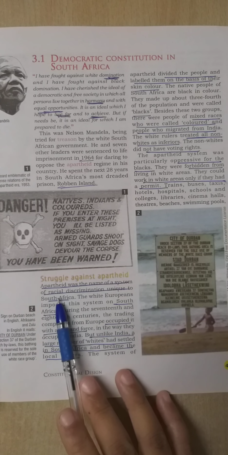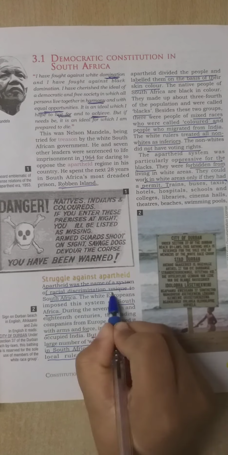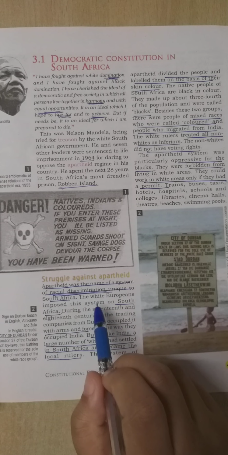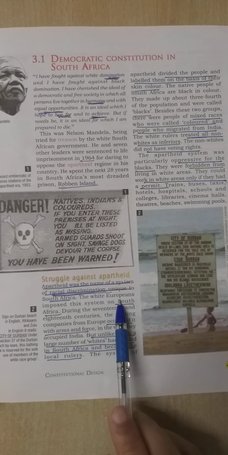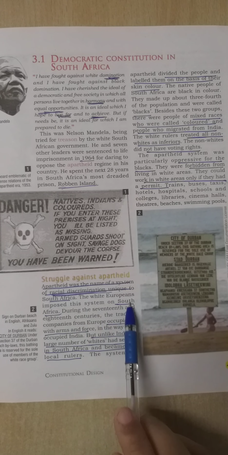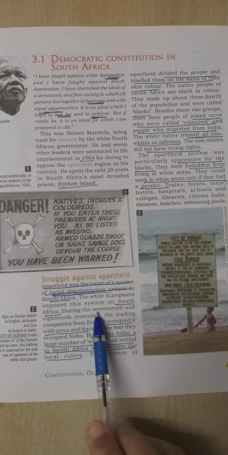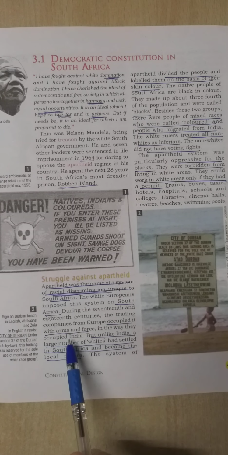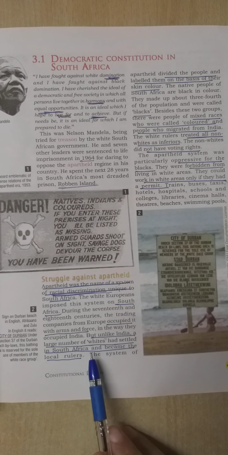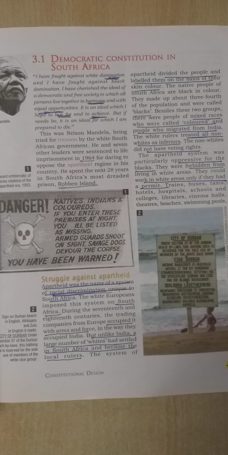Apartheid was the name of a system of racial discrimination. So now it is about the racial system, racial discrimination, which was unique to South Africa. The white Europeans imposed a system on South Africa. During the 17th and 18th centuries, the trading companies from Europe occupied it with arms and force, the way they occupied India. Similarly, we were a colony of the British, and South Africa was also a British colony.